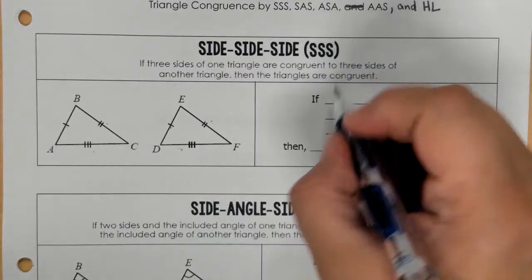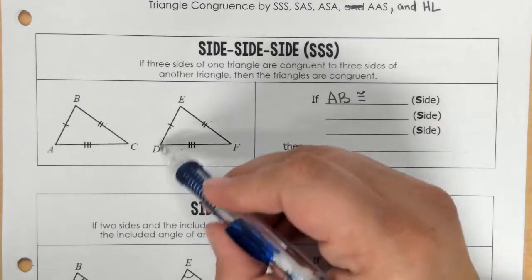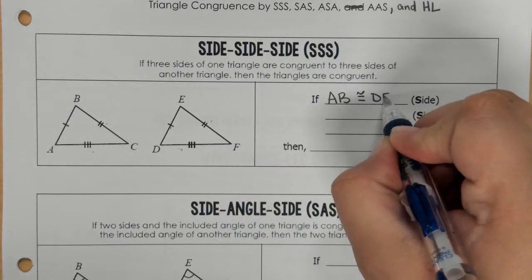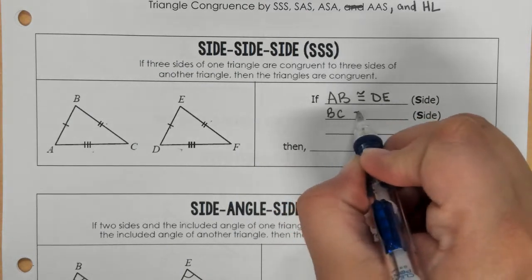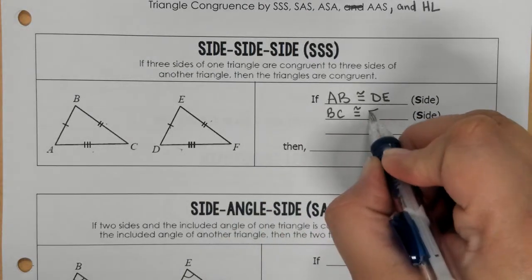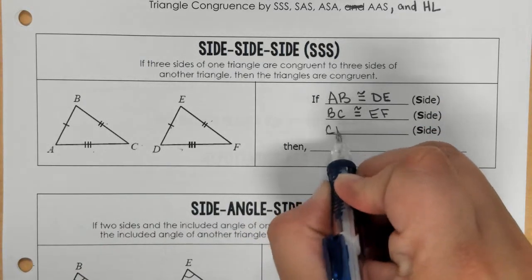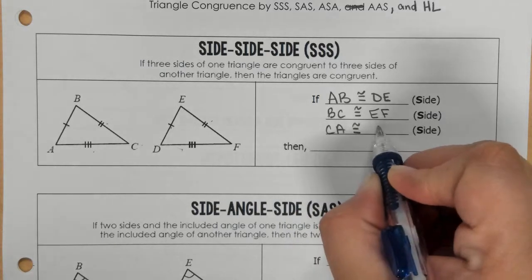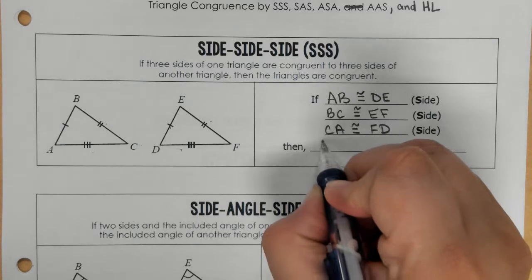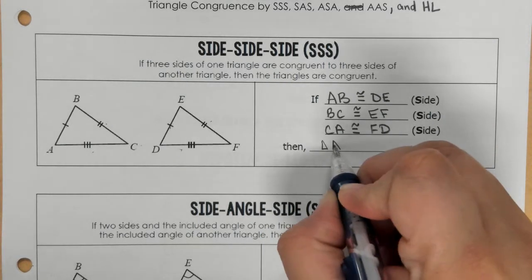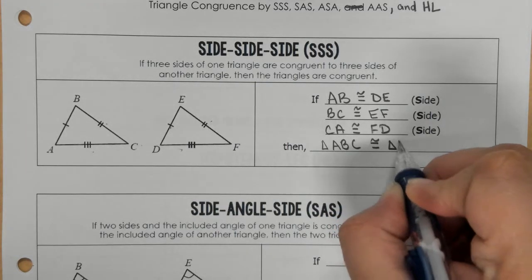So AB is congruent to DE, and then BC is congruent to EF, and then CA is congruent to FD. Then the triangle ABC is congruent to triangle DEF.